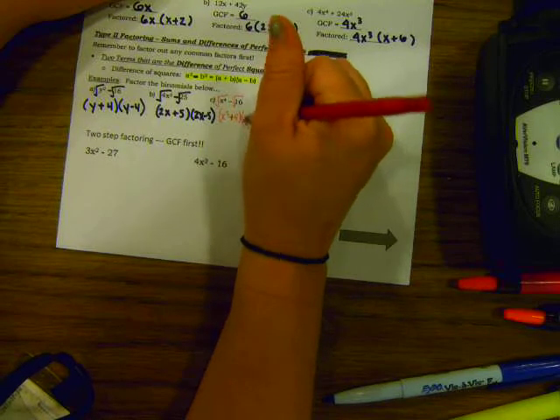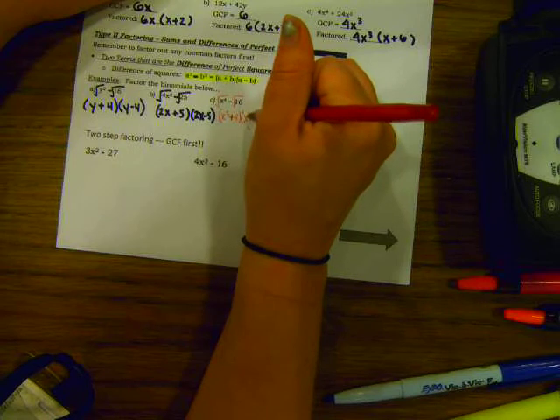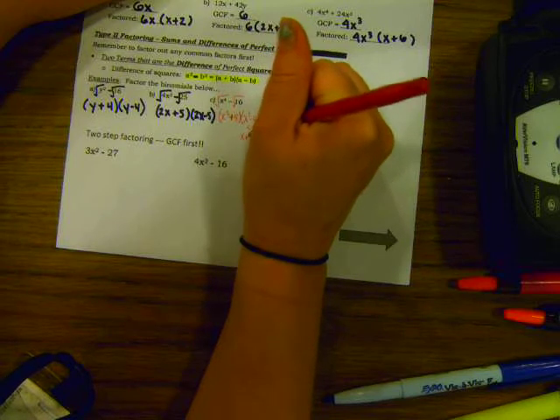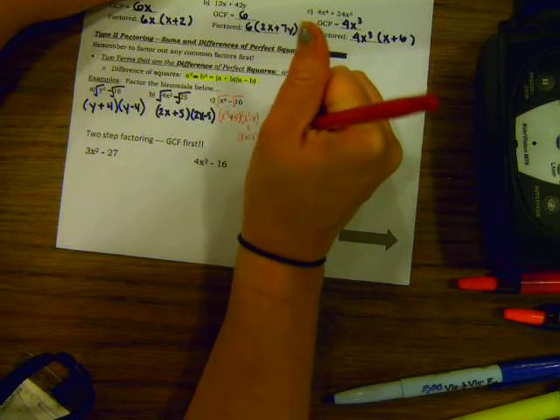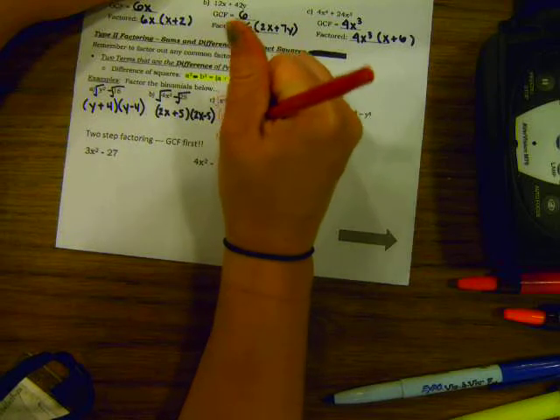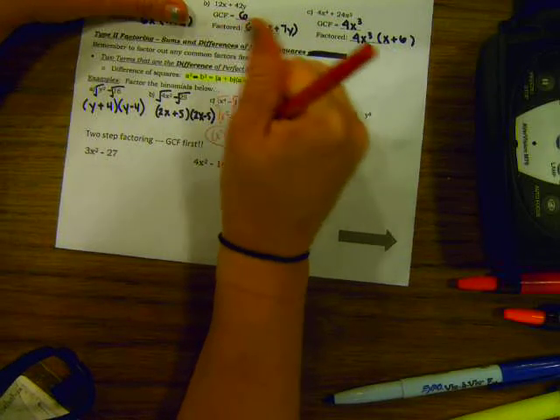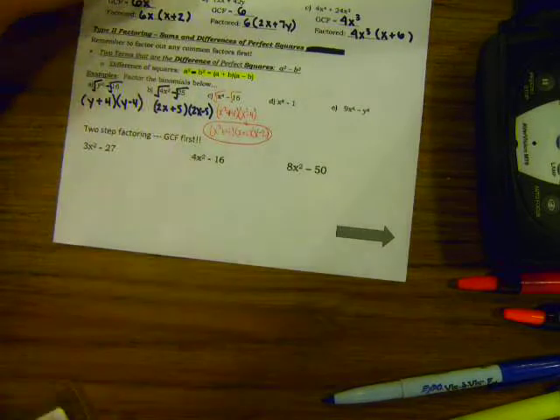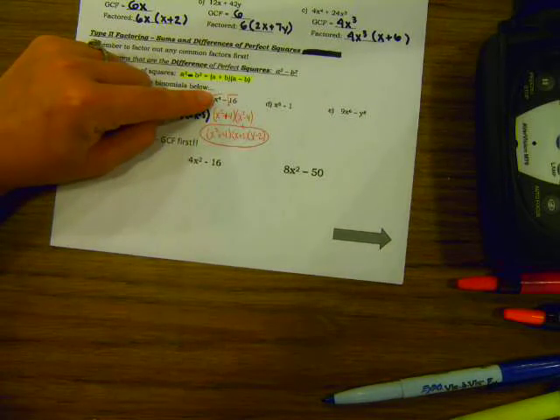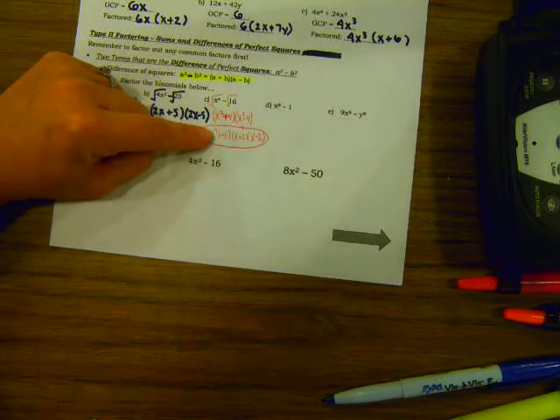However, we have another difference of squares, so when I take the square root of both of those again, I get x plus 2 and x minus 2, meaning this entire expression, if we multiply it out, would make x to the fourth minus 16. This is our final answer in factored form.